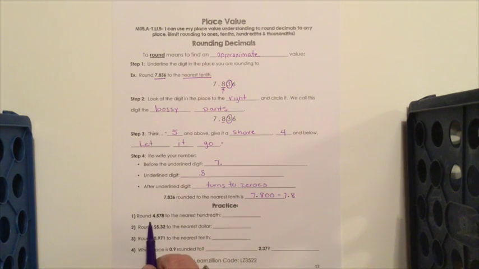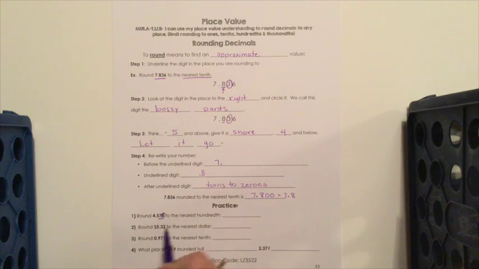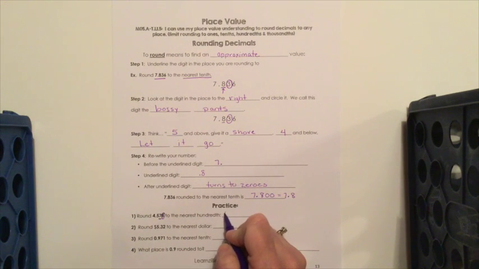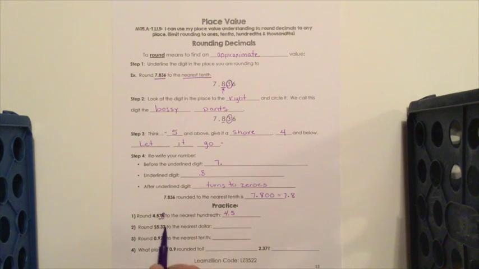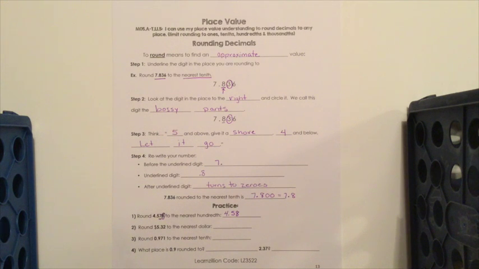So now if I were to round 4 and 578 thousandths to the nearest hundredth, I would first underline the rounding place, and then I'm going to circle the digit to the right. So I would keep everything before the same. And now I'm going to look to the bossy pants, and the bossy pants is 5 and above. So that means I'm going to bump the 7 up to an 8, and everything else turns to a 0. But with decimals, I don't actually have to put the 0 in there.